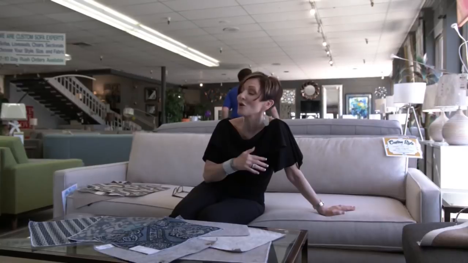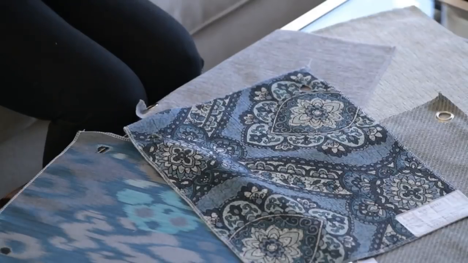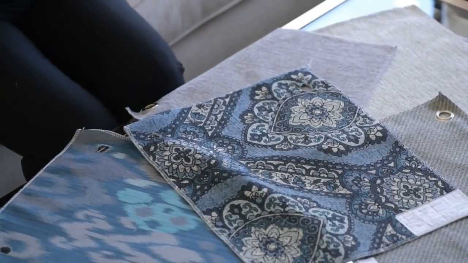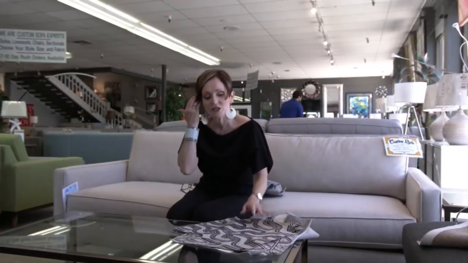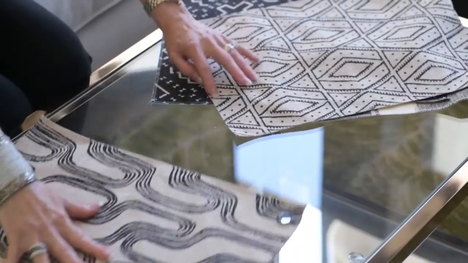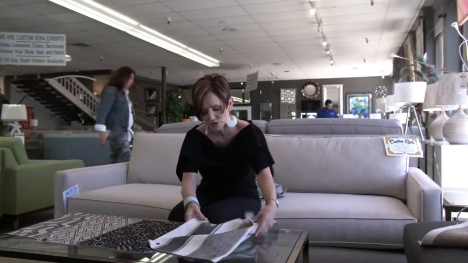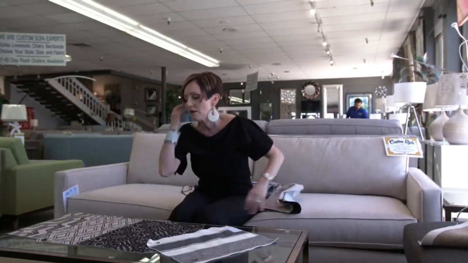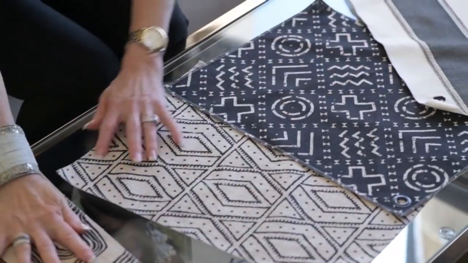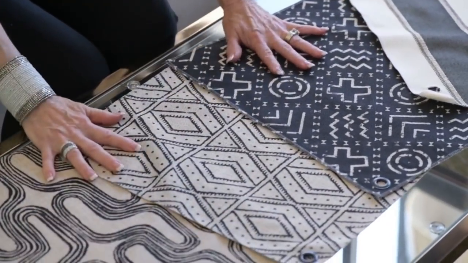If I went home with just one gray, and if it wasn't right, I'd have to come back here and go through this whole process again. This way, I've got some options to choose from. I really like this option too. This is the tan and black, and I really like this stripe. I think stripes are so fun. Look at this. These particular patterns look great together.